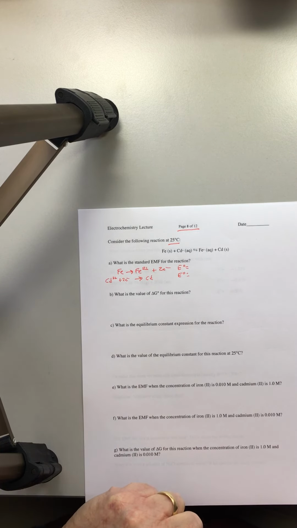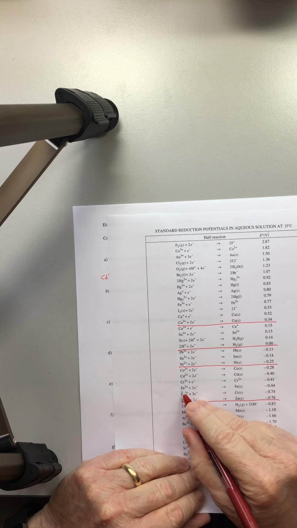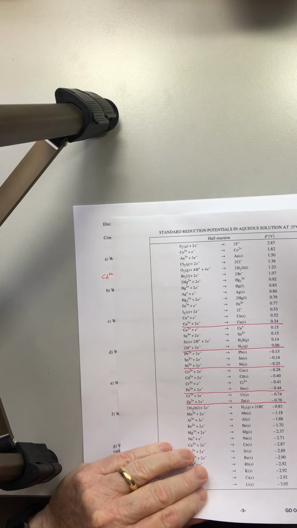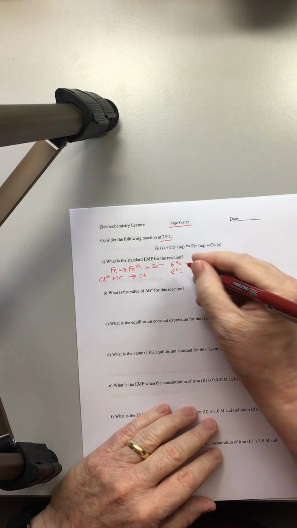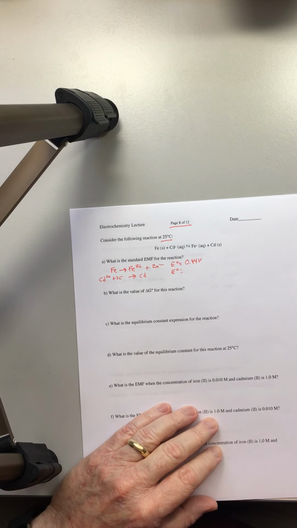Okay, so I go to my table of EMFs, locate the Fe2+ plus 2 electrons to give me Fe. That is a negative 0.44. I've reversed it, so I have a positive 0.44 volts.